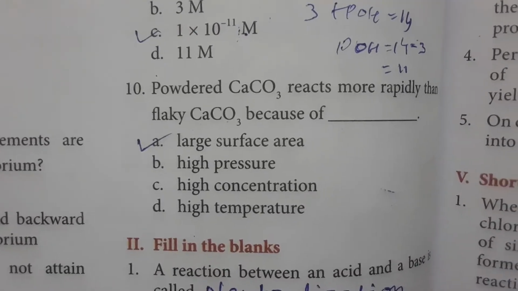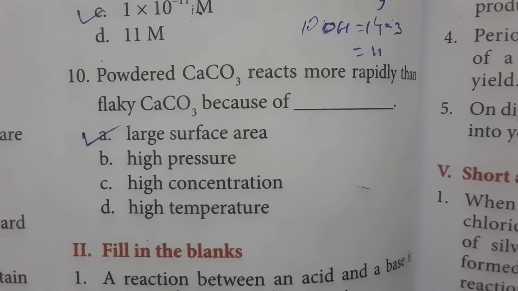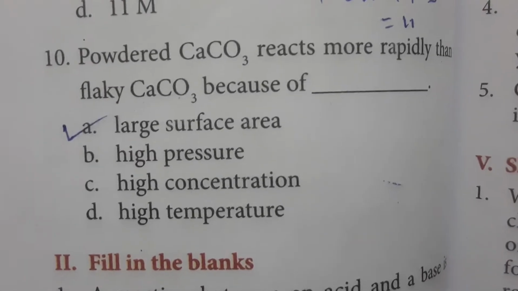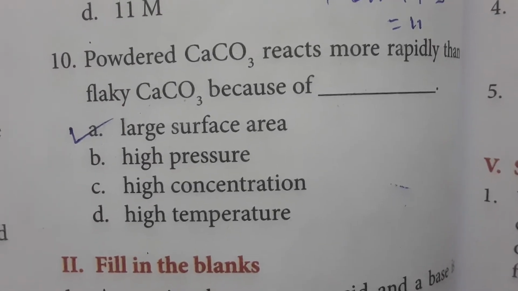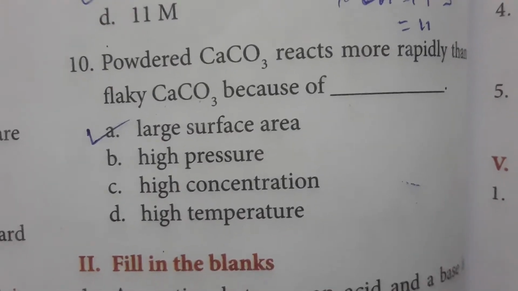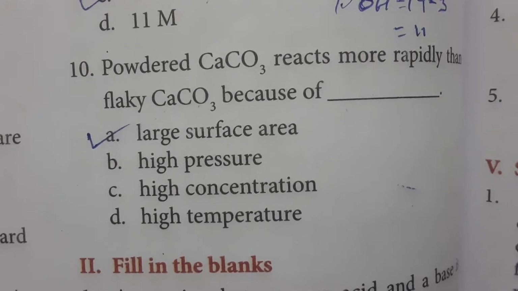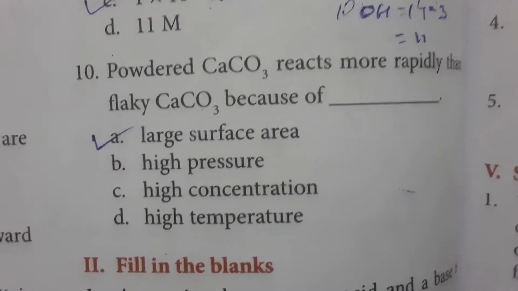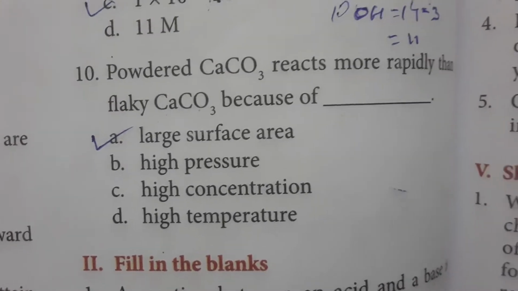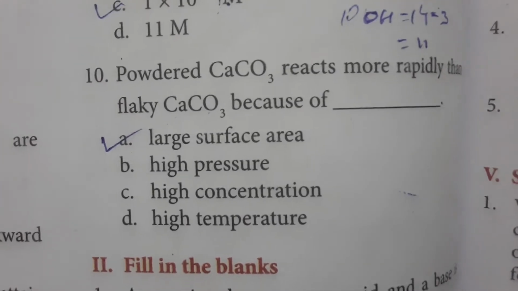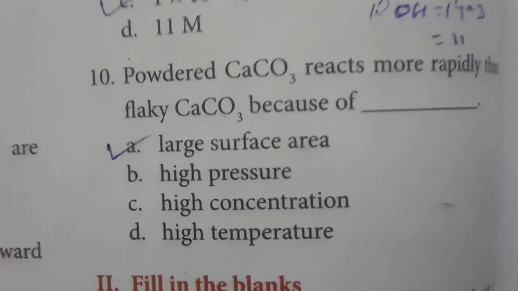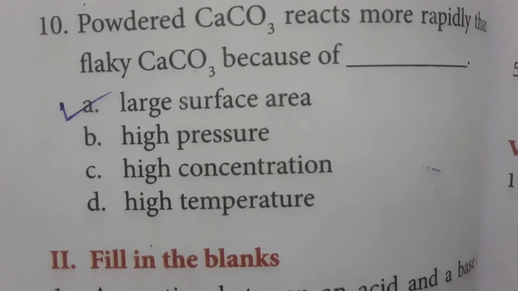And the 10th one: powdered calcium carbonate reacts more rapidly than flaky calcium carbonate because of what? If the CaCO3 is flaky, its surface is limited when compared to the powdered CaCO3. So powdered CaCO3 has a greater surface area. So large surface area is the reason for the more rapid reaction. So option A is the correct answer. That is large surface area.